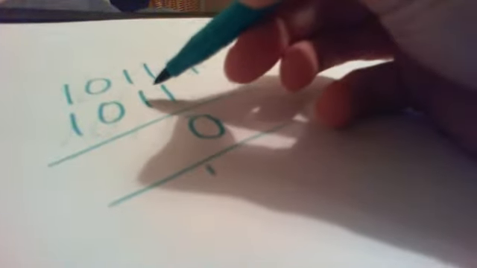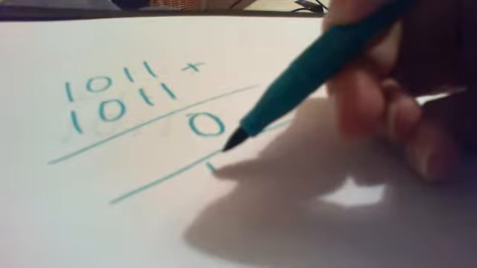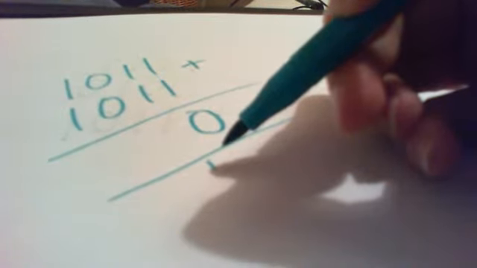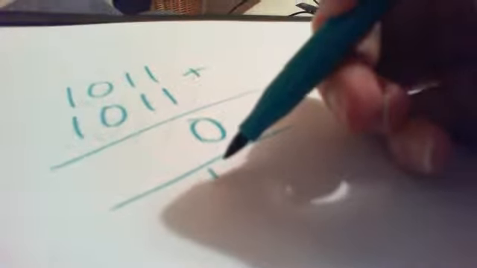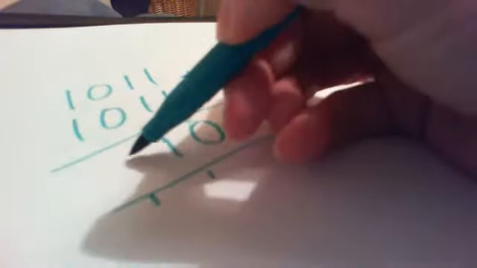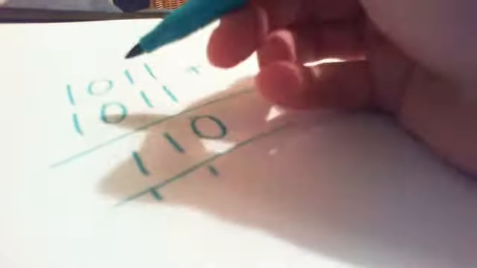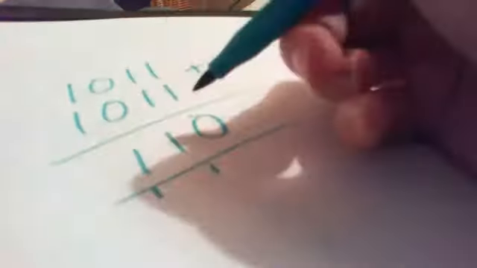1 plus 1, plus 1 equals 3. 1, 2, 3. Now 3 in binary is 11. So I put 11 here. 0 plus 0 is 0, plus the 1 is 1. 1 plus 1 equals 10. So obviously it's a 2. Carry the 1 and the 0.